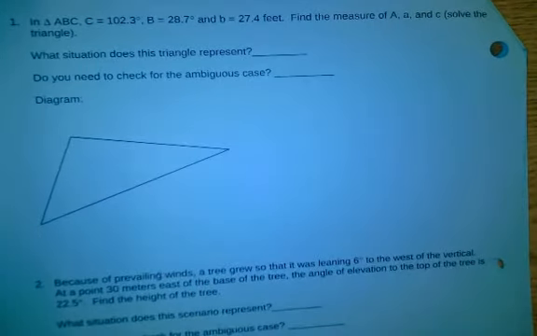Do I need to show you how to solve for c in the calculator, or are you all good? Okay, make sure that you are in degree mode. Sorry, I'm going to kind of cover up the glare, try to make the glare not too bad. So, all you're going to do is cross multiply. So you're going to get c times sine of 28.7 degrees equals 27.4 sine of 102.3 degrees.